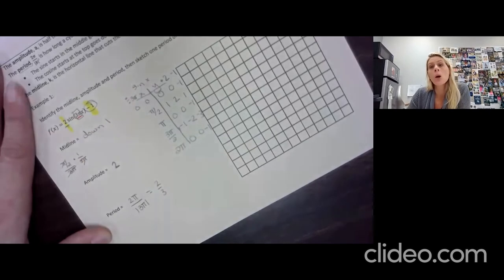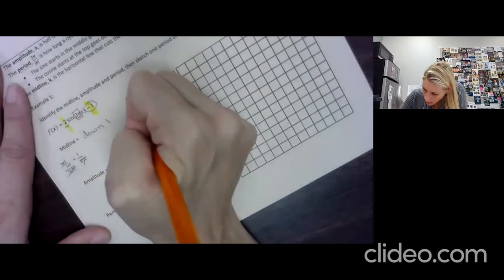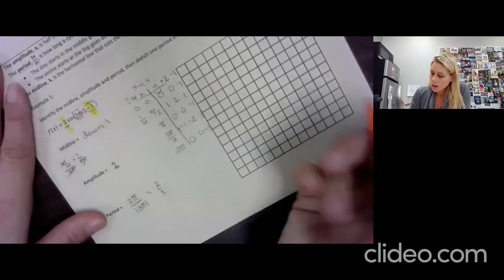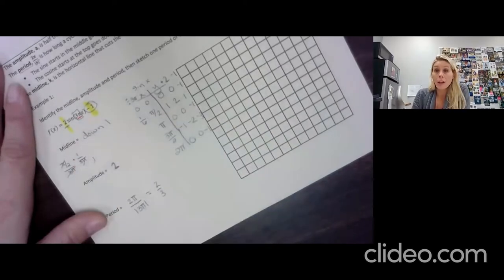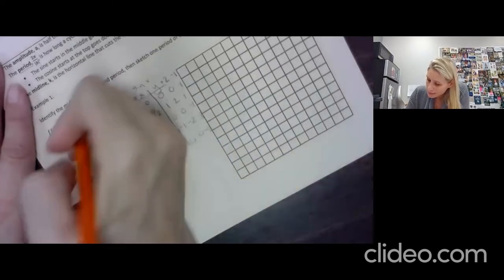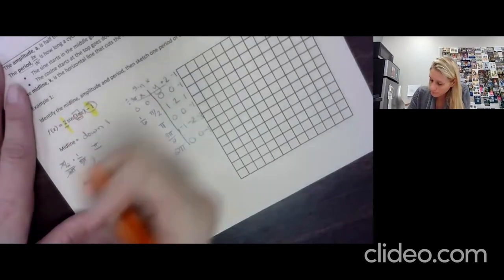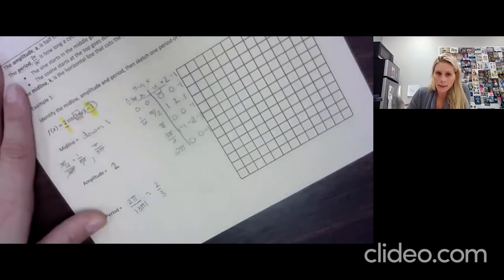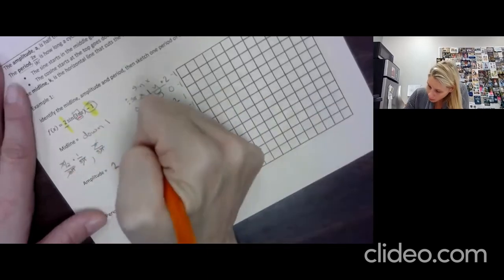Pi over pi is 1. So we're left with 1/6. And then I'll do my next one. I'll just continue doing this until I run out of room. Now we have pi divided by 3 pi. Again, what happens to those pi's? Leaving us with 1/3.